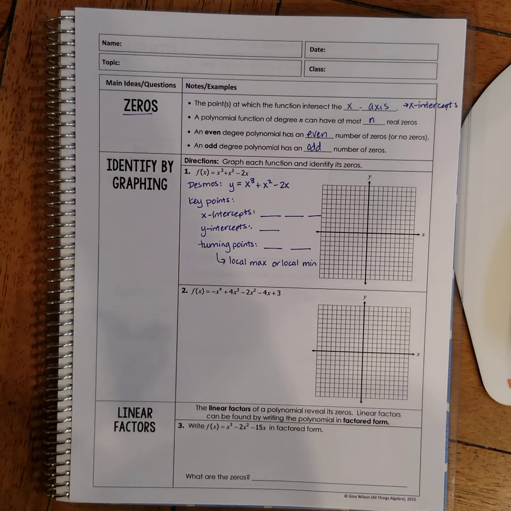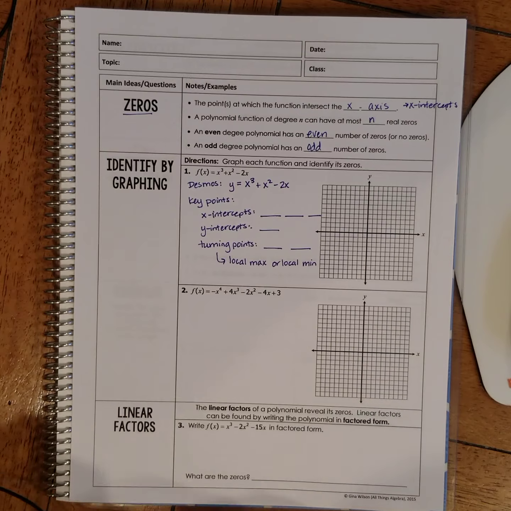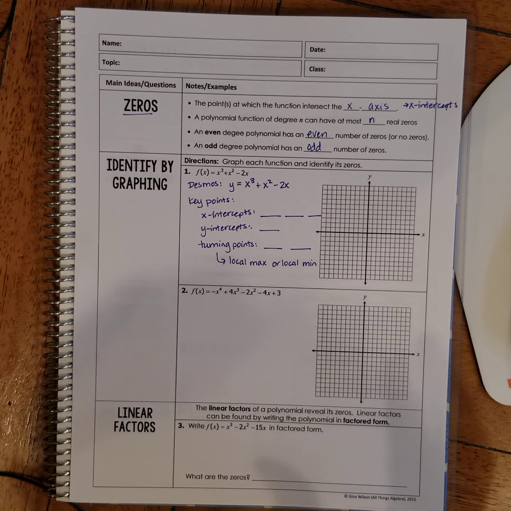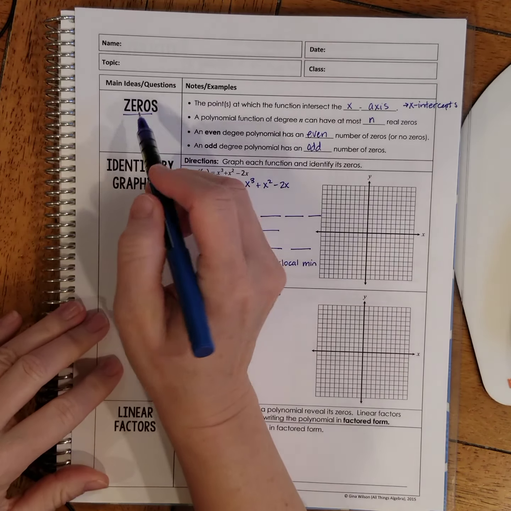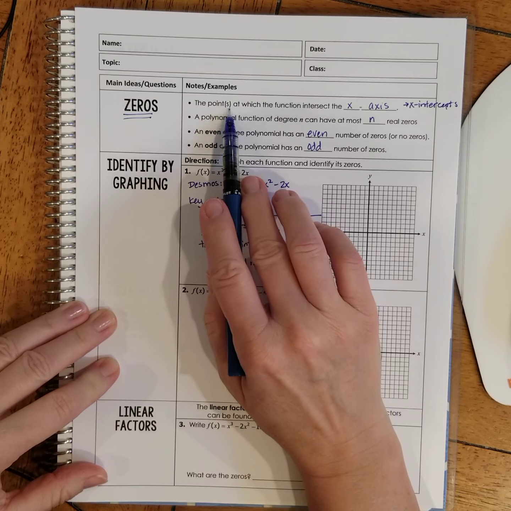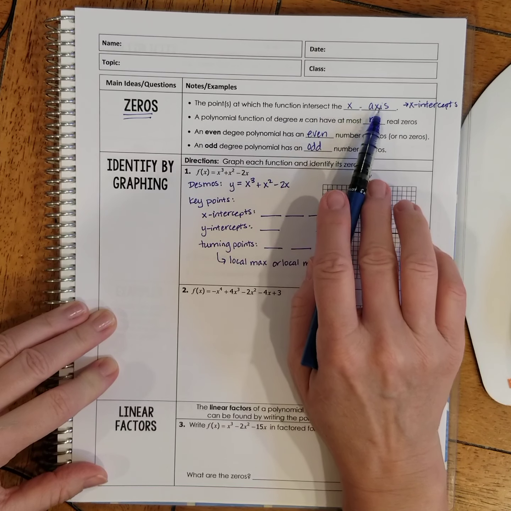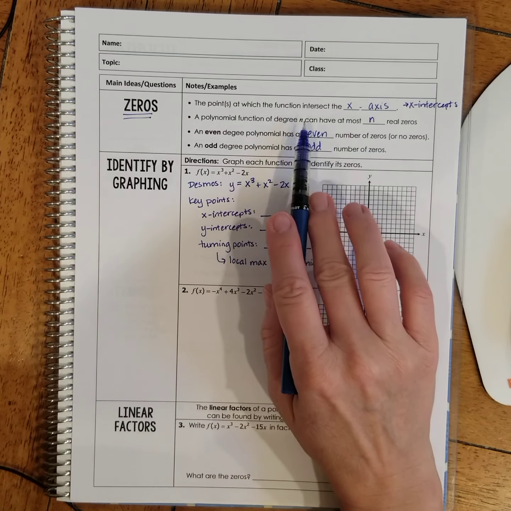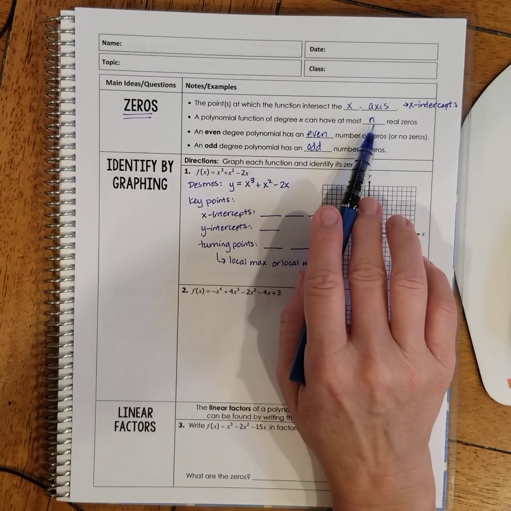Okay, we are trying to graph some key points for polynomial functions. So we're learning about graphing with polynomial functions, and specifically we're learning about how to identify the zeros of the function. So the zeros of the functions are the points at which the function intersects the x-axis, also called our x-intercepts. The polynomial function of degree n can have at most n real zeros.